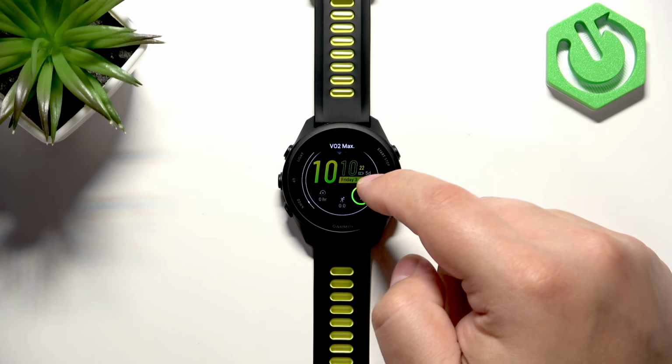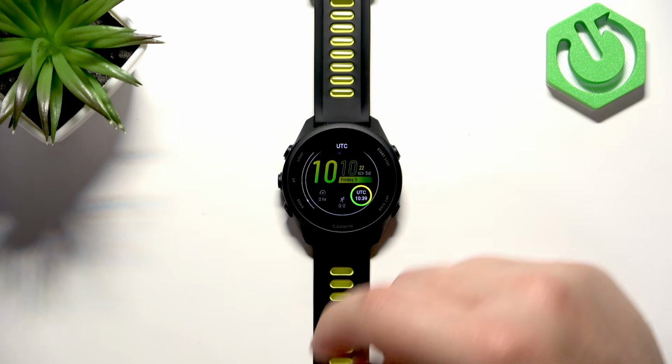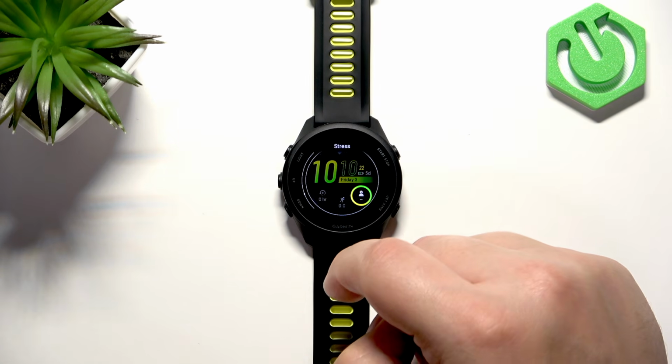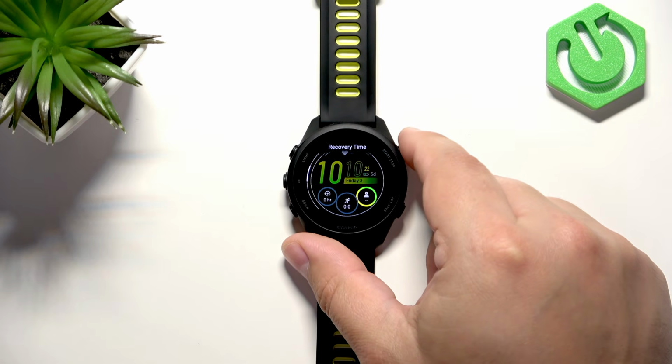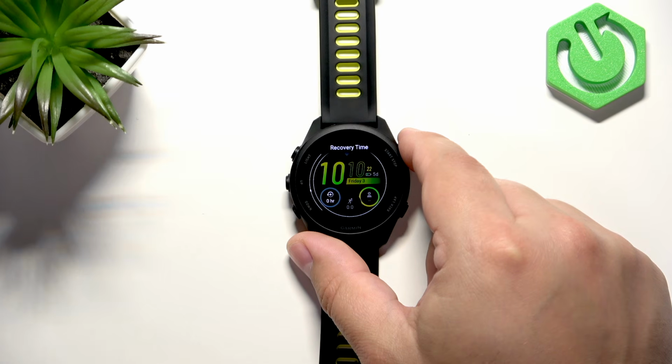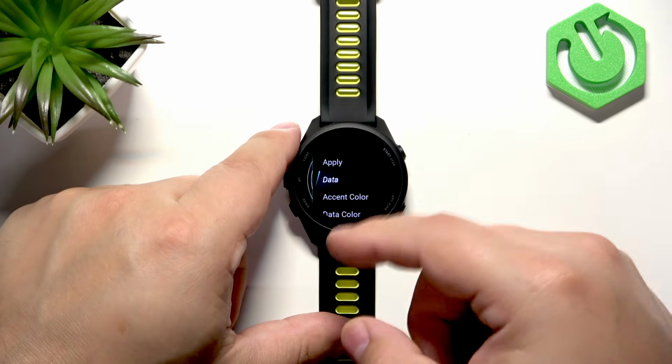You can tap on the data pool you want to change, and then you can swipe up and down on the screen to change the data type. And you can do it for all of them. And once you're done, you can press the Start button. Was it Start button? No, it's Back button, right? Yeah, back button to go back.